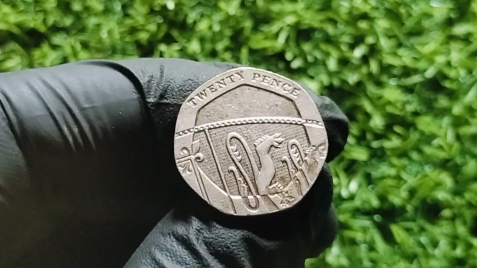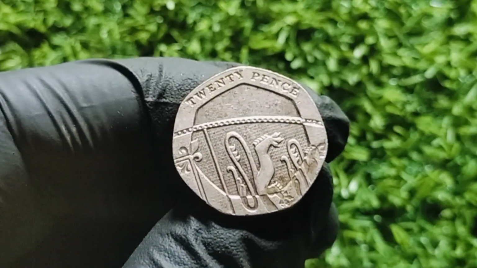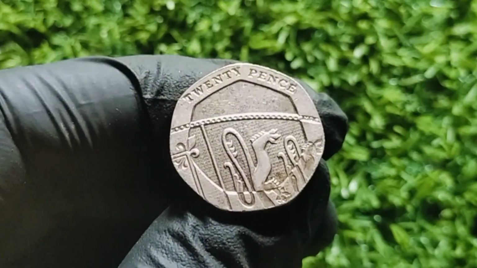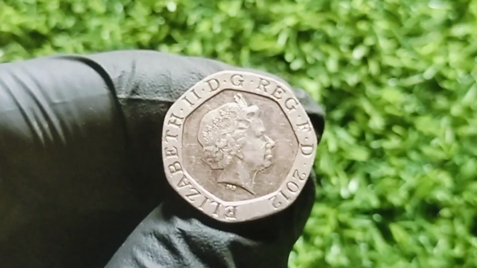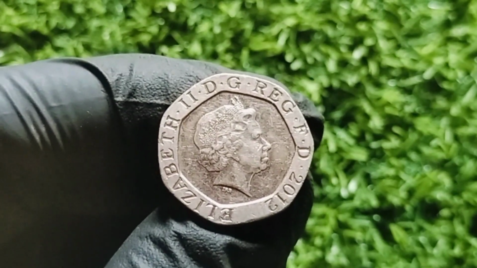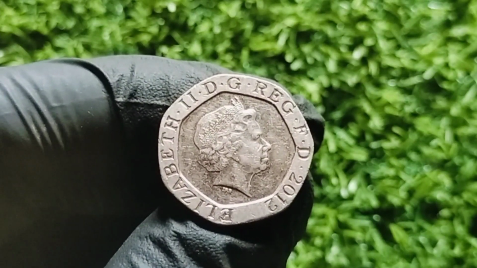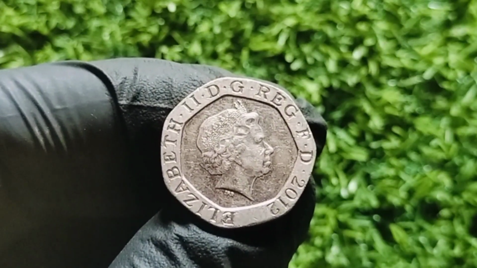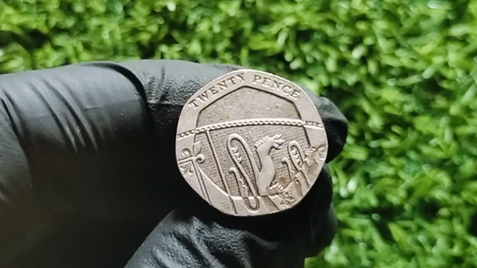The mintage of the 2012 20-pence coin was significant, as the coin continued to serve as a vital component of everyday transactions. While exact mintage figures hover around the tens of millions, this was a relatively standard year without an exceptionally low mintage, meaning the coin is common in circulation and not inherently rare. Its face value, 20 pence, represents 1/5 of a pound sterling, and as such, it is often used in small purchases, parking meters, and as part of change in retail settings.